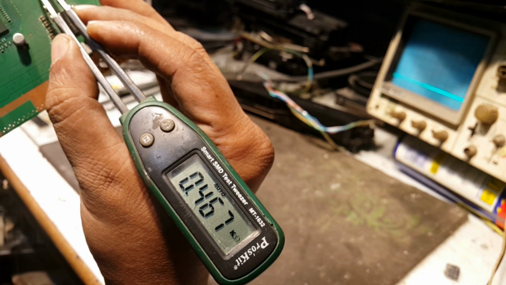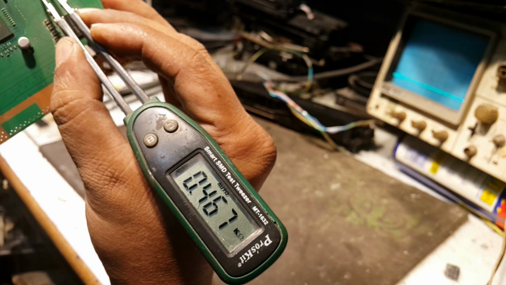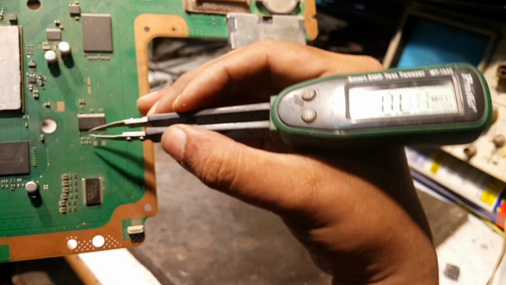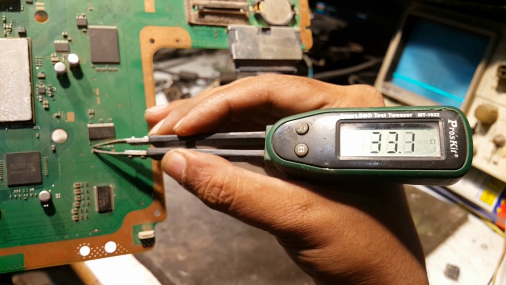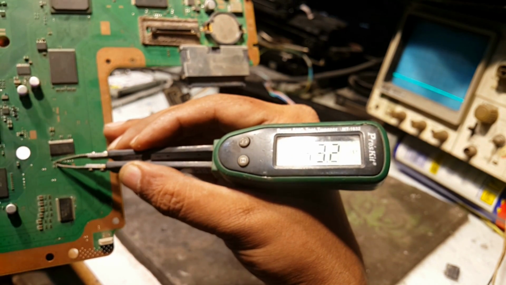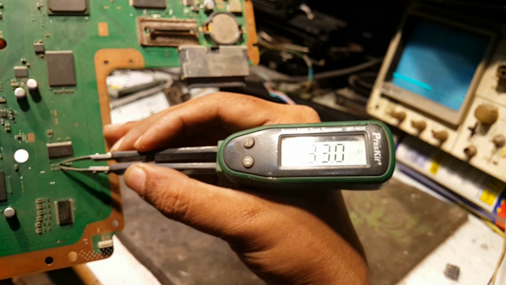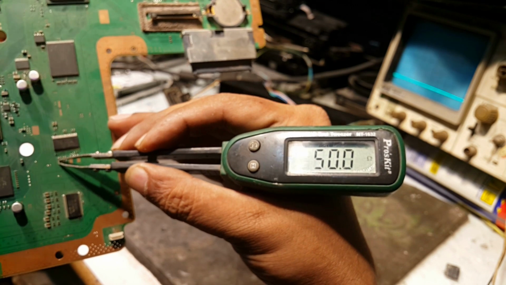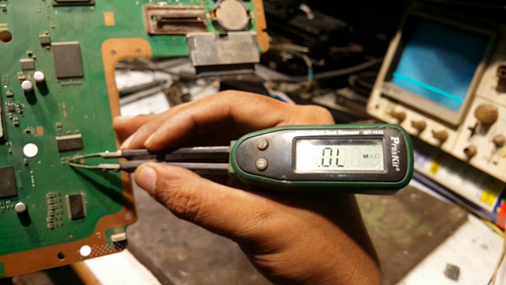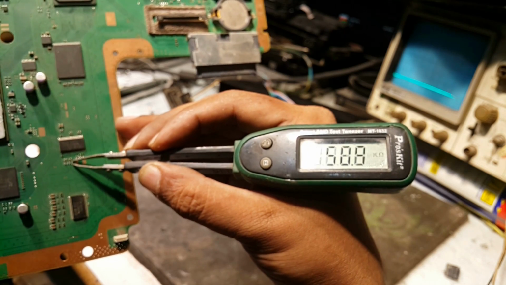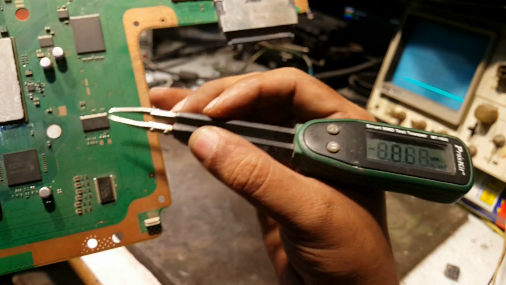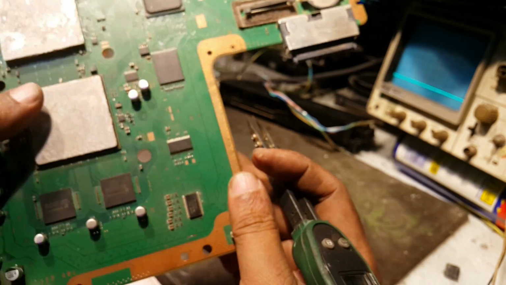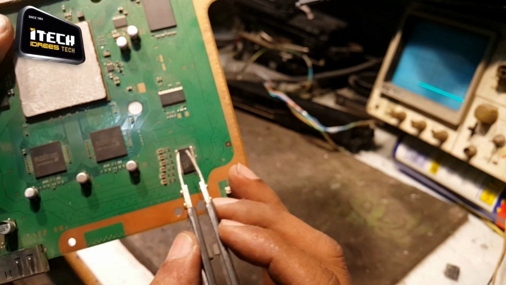Sorry, 4.67k. It's fine. Now come to these outputs. It is 33, 33, 33, 33. And these resistors are 50 ohm, 50 ohm, 50 ohm, 50 ohm. This chip is communicating correctly.